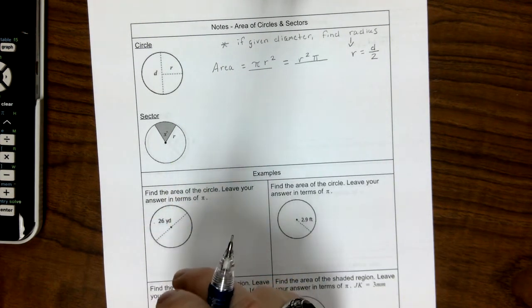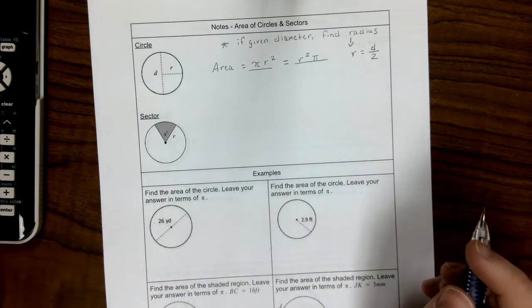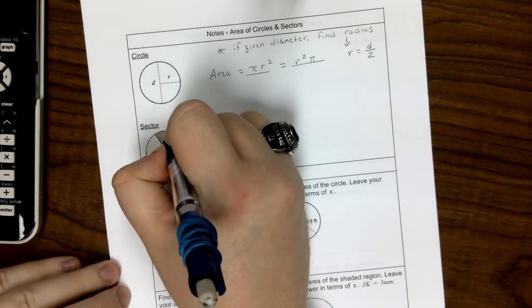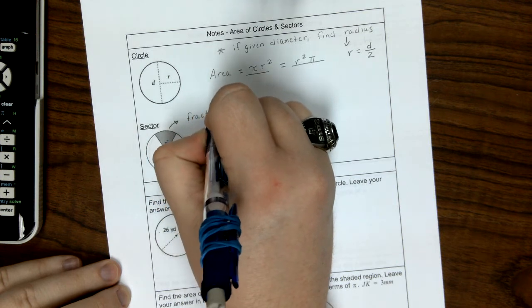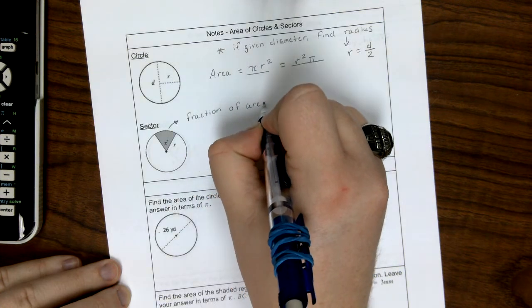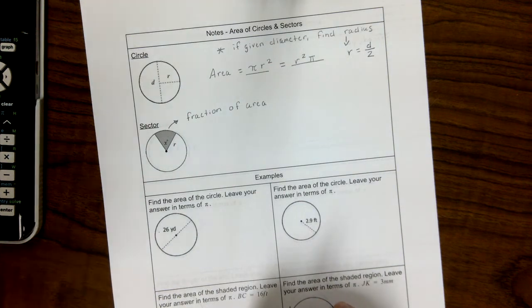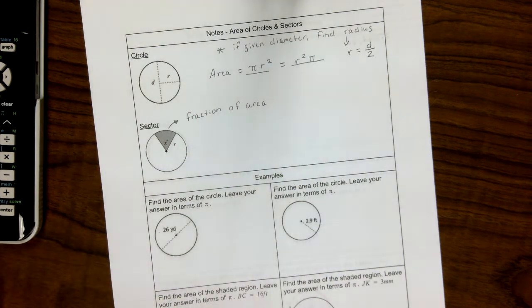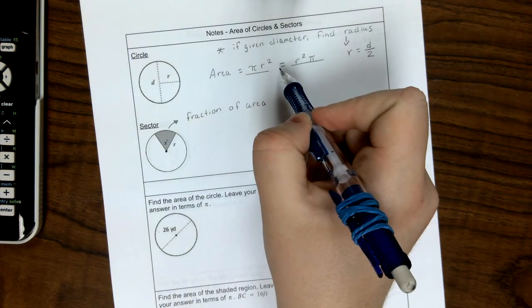This is a little bit new. So a sector, if you think about a circle like a pizza, we would think of a sector as a slice of pizza. It is actually a fraction, I'm using that word for a reason, a fraction of the area of a circle. Okay? So think of sector as pizza slice, the entire slice. And so it's going to be a fraction of the area. So it's going to involve this formula, but only a fraction of it.